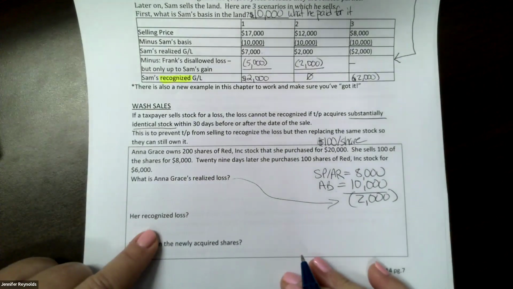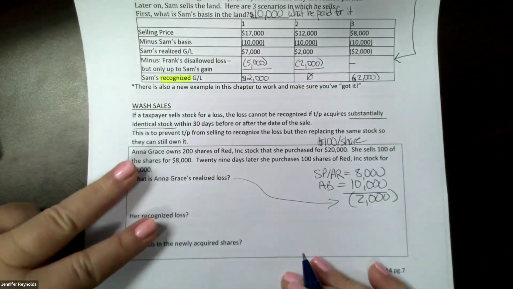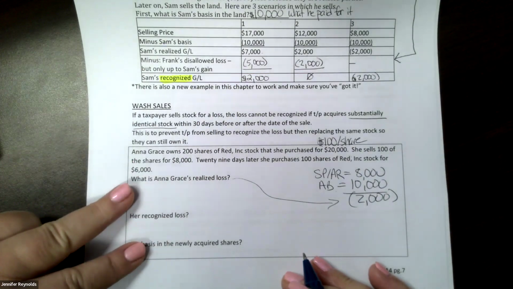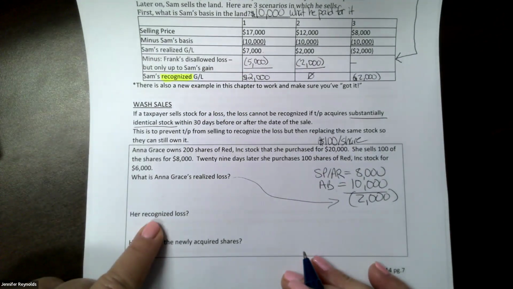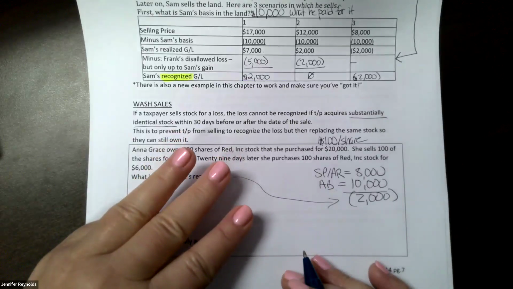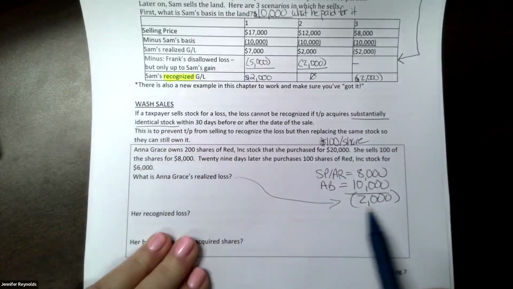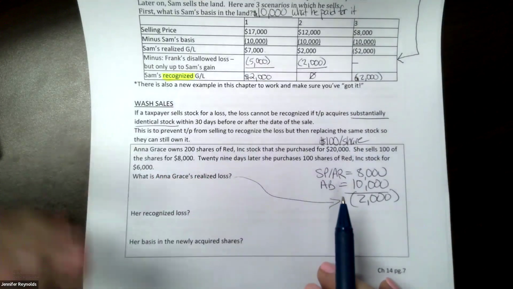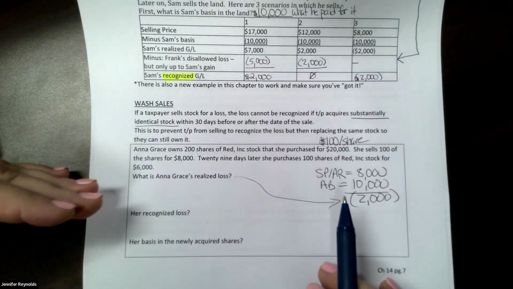What is her recognized loss? We've got two things to think about here. Number one, this is a capital asset and she cannot recognize more than 3,000 a year anyway. So if this had said 12,000, we know she's limited to 3 just because it's a capital asset. But also, this is a wash sale.